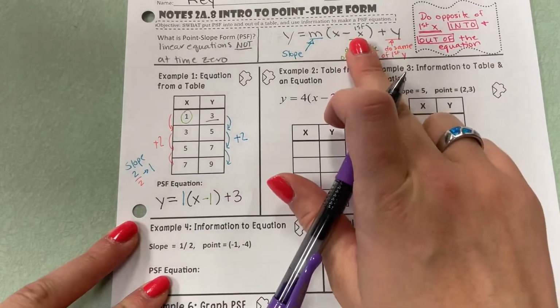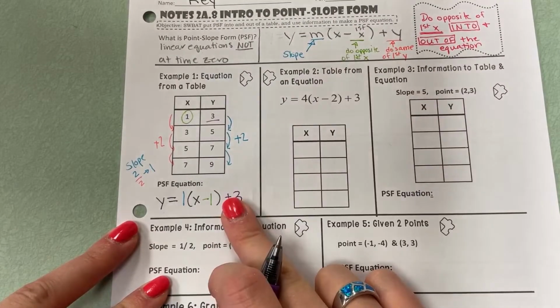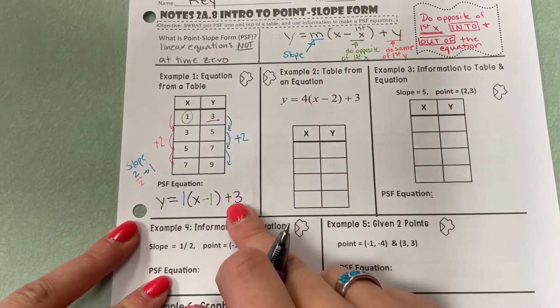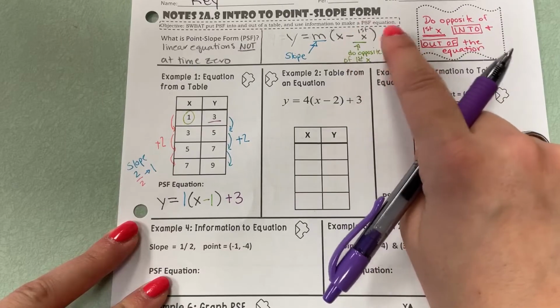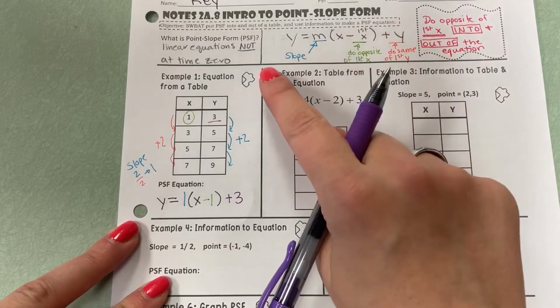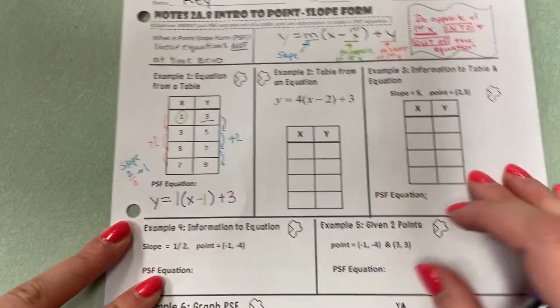So again, opposite of that first x only. Everything else stays the same. You find the slope, do the same as that first number. But this is no longer called a y-intercept. This is part of a point because it's not at time 0. Time 0 is the only time we have a y-intercept.